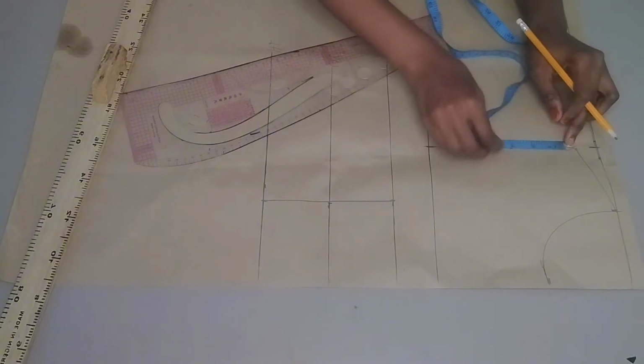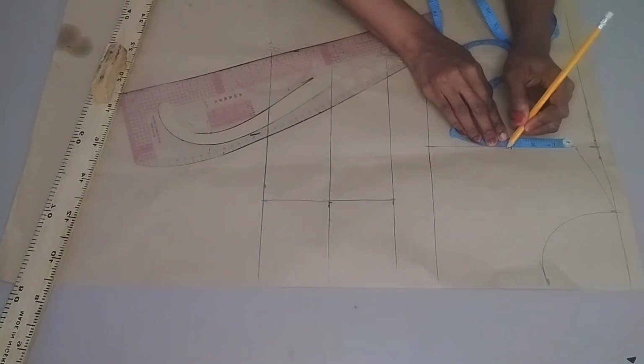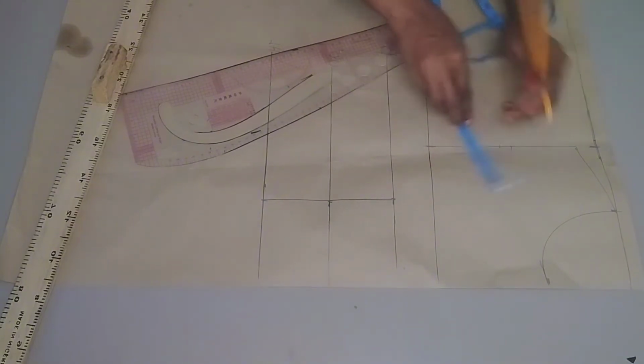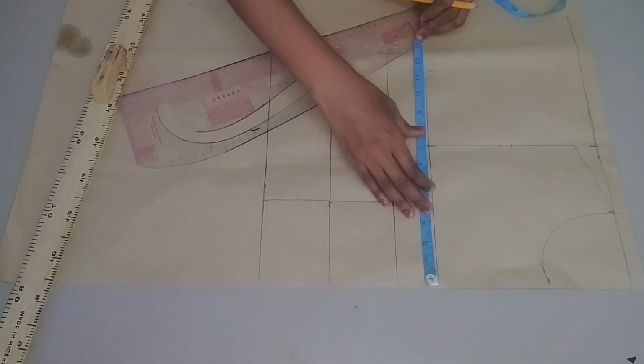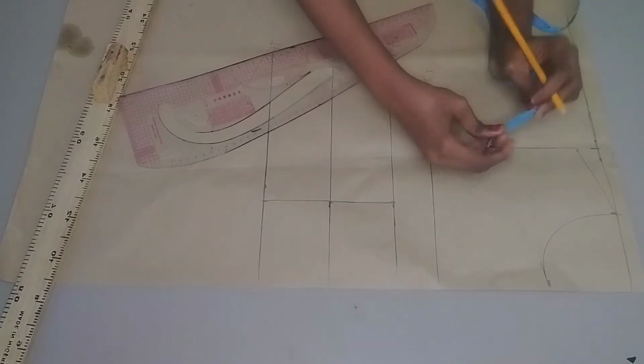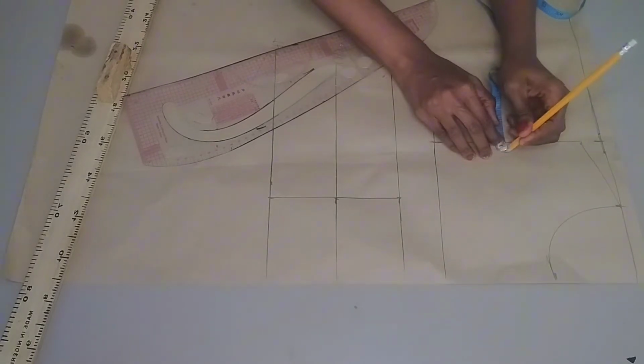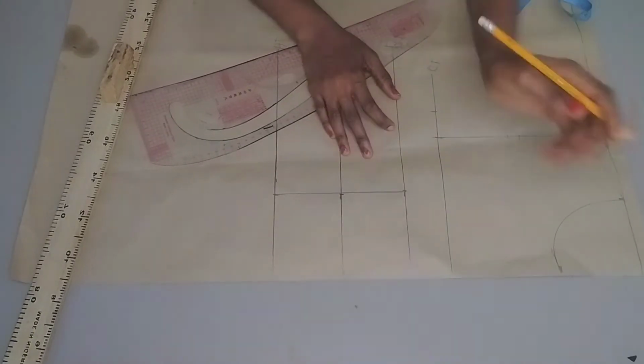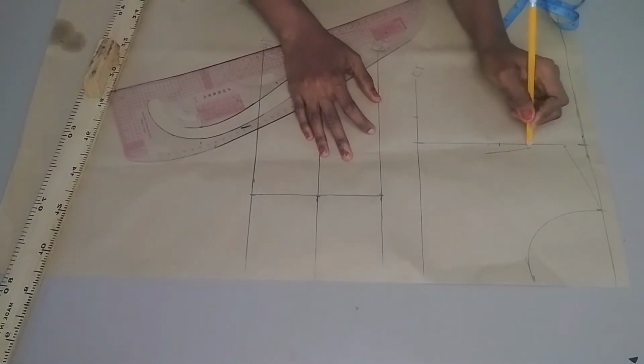So after that, the next thing I did was to determine my midpoint from my shoulder slant to my chest line like we normally do, and then after that I took my bust circumference divided by 4 and I marked what I got, and then I came in by half an inch at my midpoint and I used my free hand to draw out my armhole like so.